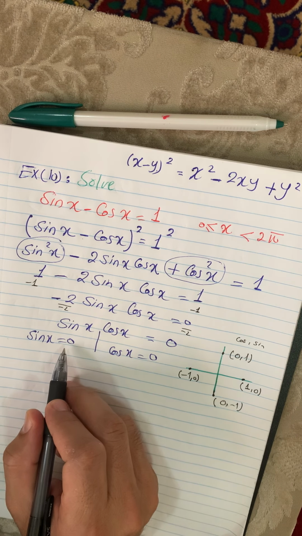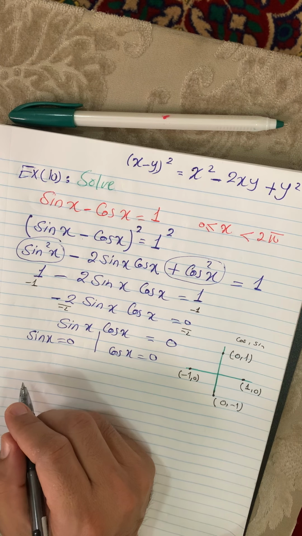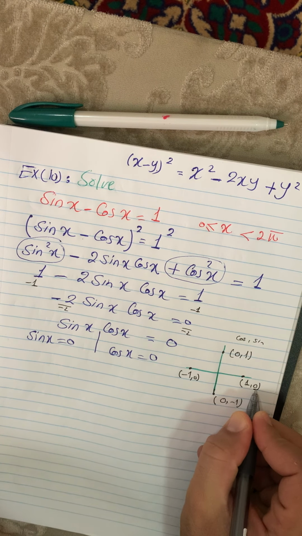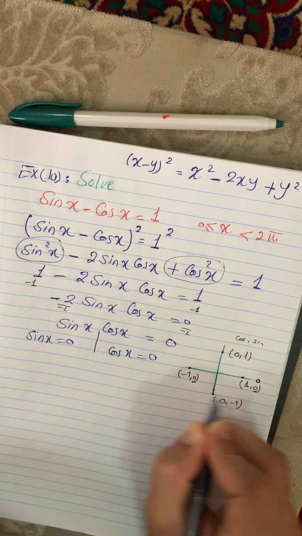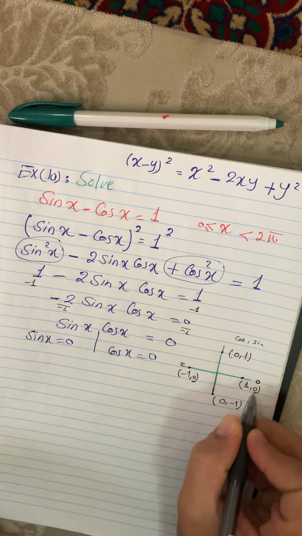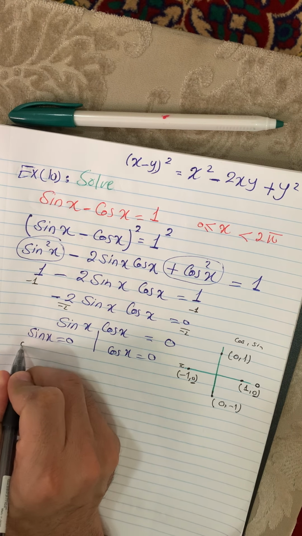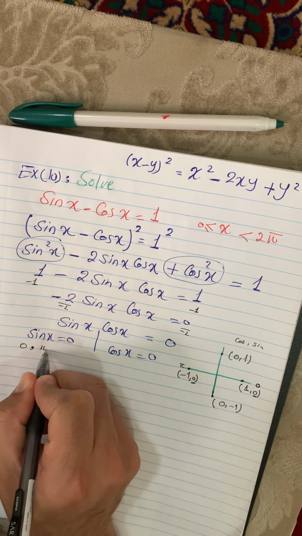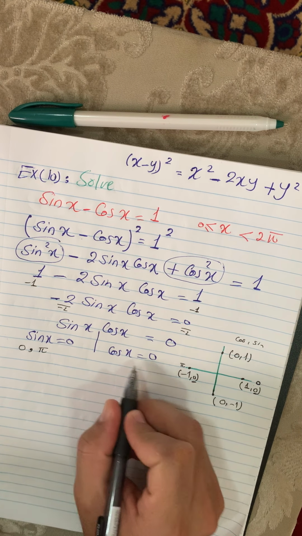Sine equals 0 means the second coordinate is 0, here and here. So at the angle 0 or at the angle pi. So we have two solutions, 0 and pi. What about cosine x equals 0?